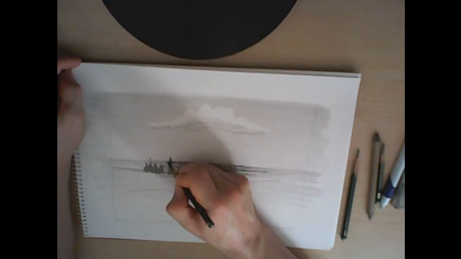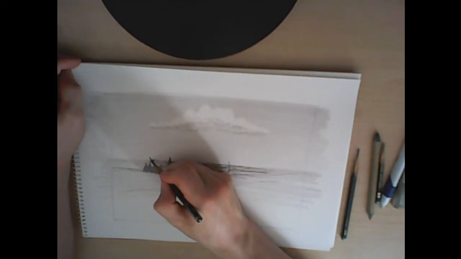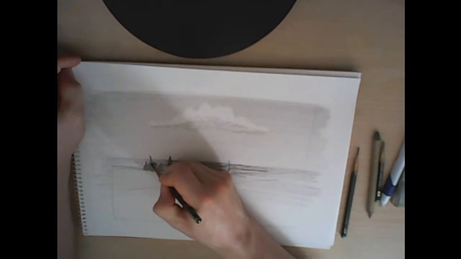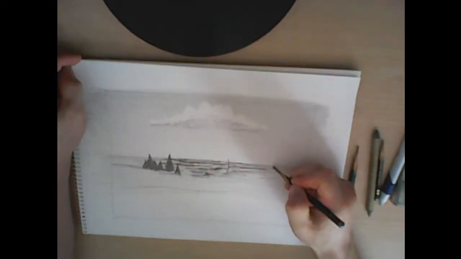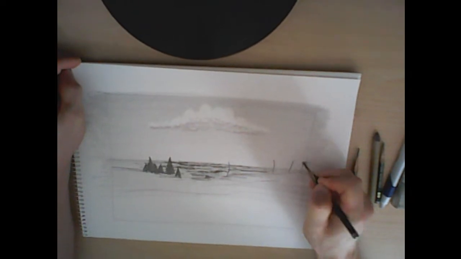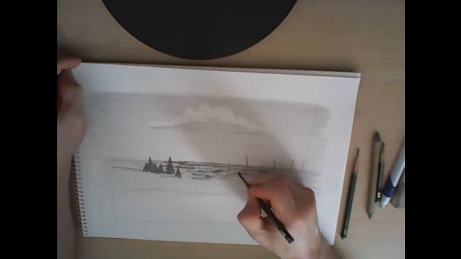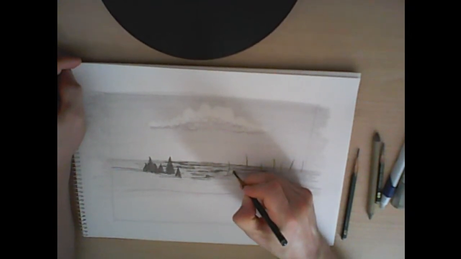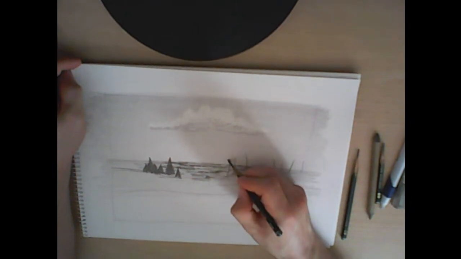Make them stick out above the horizon. Okay, that means I can make those tall as well. A smaller one in between, smaller one here, a very large one there, and maybe like this over here and there.